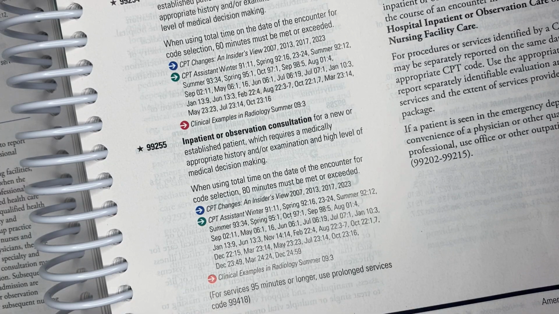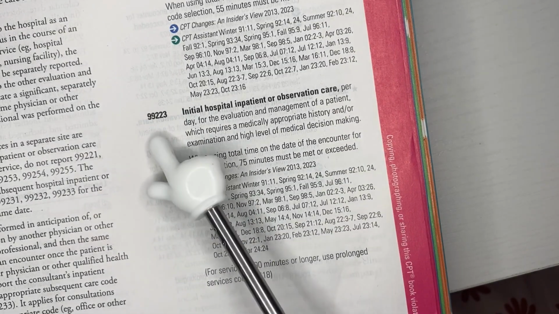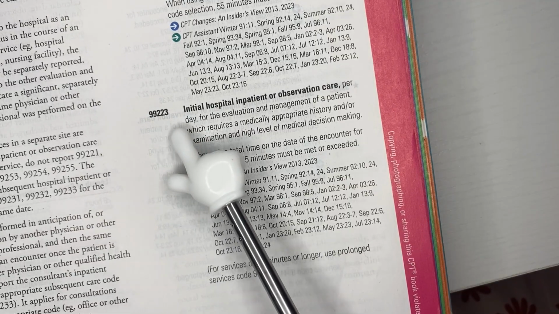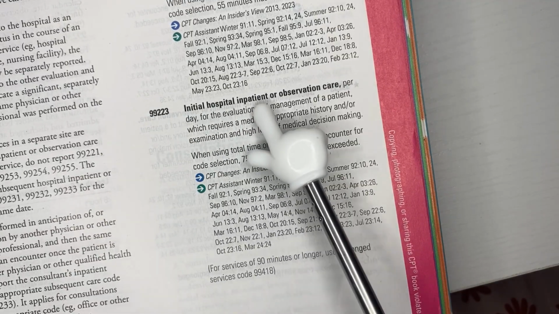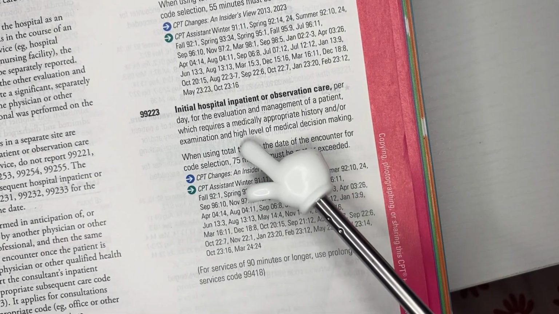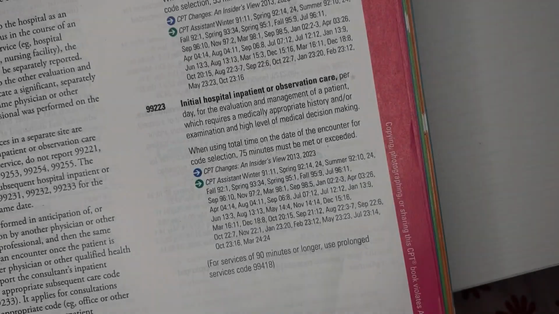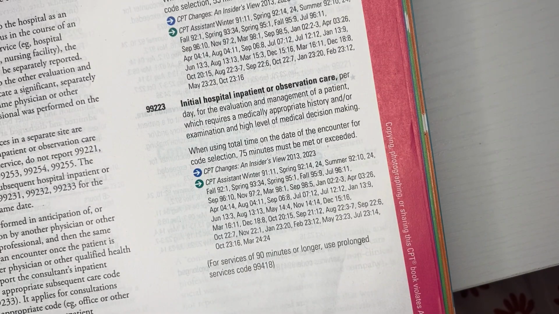So you definitely want to check the payer's guidelines or payer policies when it comes to that code. We're going to go with CMS standards, so for our code we're going to use 99223, and that's for the initial hospital inpatient or observational care. Initial meaning the first visit, and that code gives us our high level of medical decision making. So that is our final CPT code.